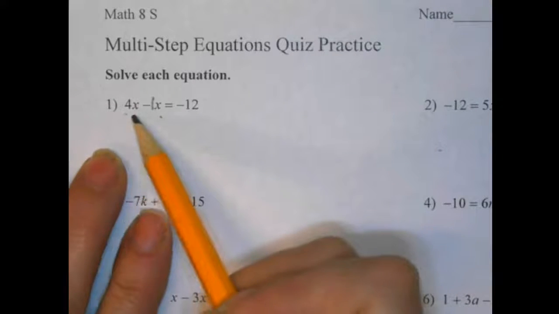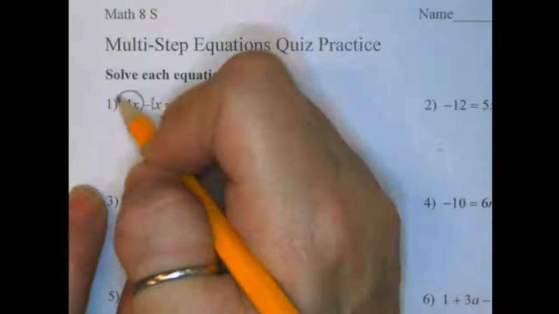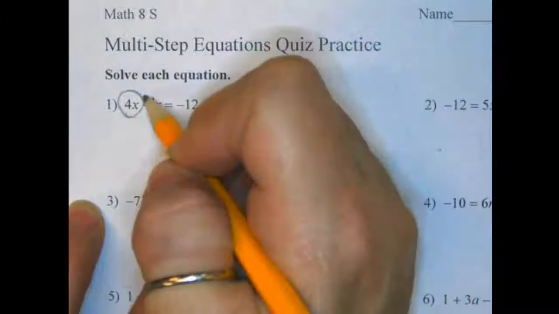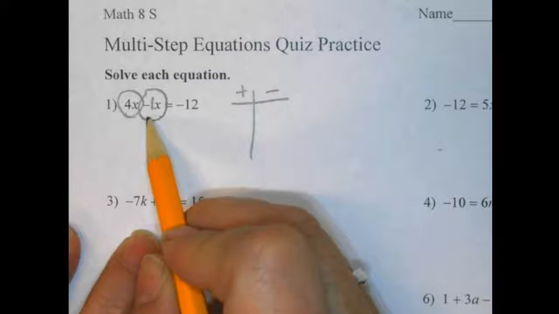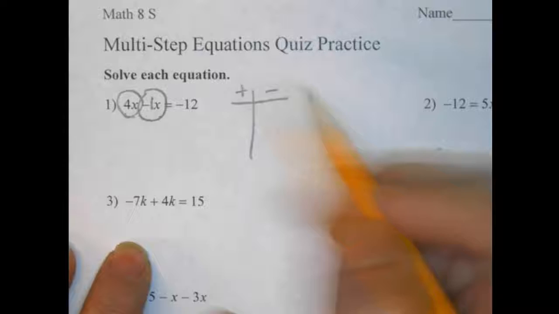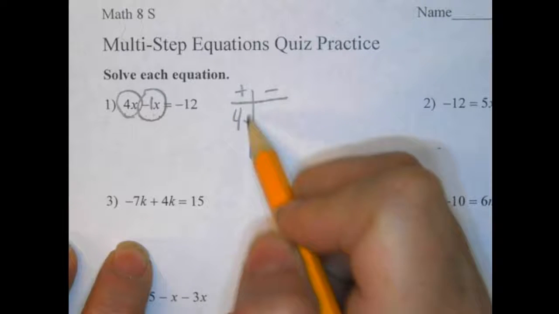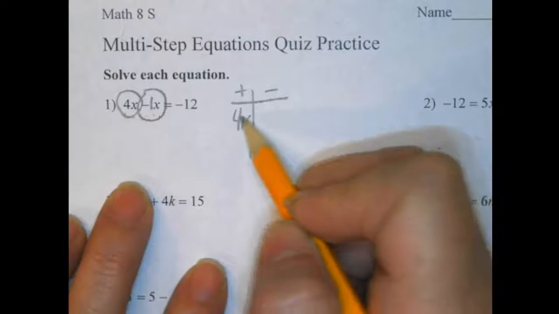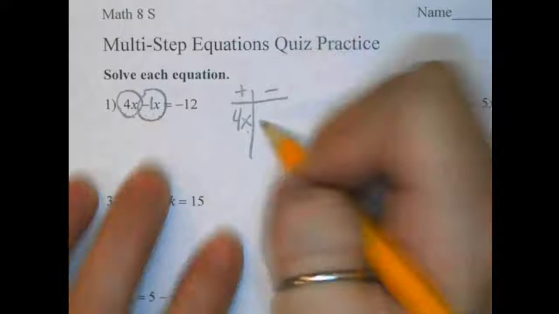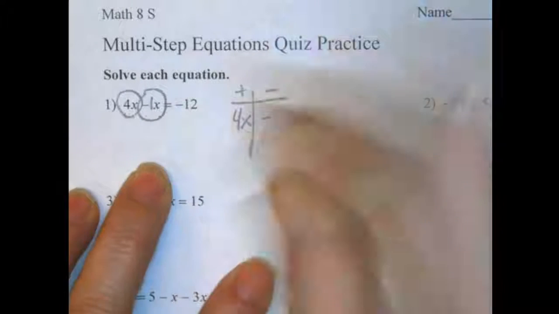So now I have a 4x and a negative 1x. Do I have any other like terms? So I'm going to go ahead. I'm going to circle this positive 4x, and I'm going to circle this negative 1x. You know what? I want to make sure that I'm getting my value right. 4 is positive. I'm going to write 4x because that's really one term. Negative 1x is negative, so I'm going to write 1x on this side.